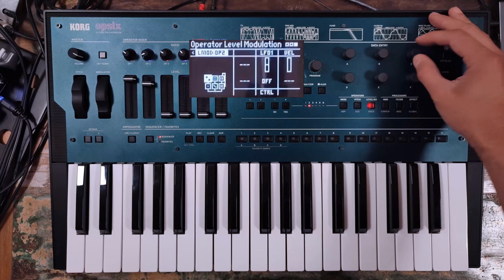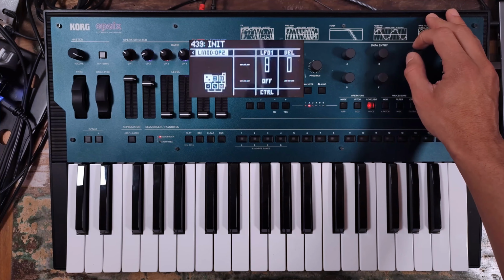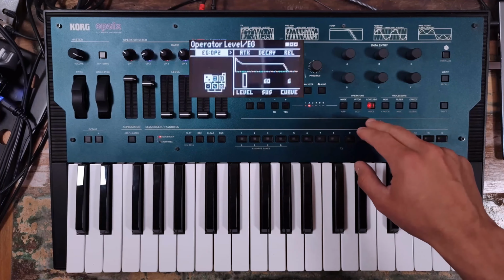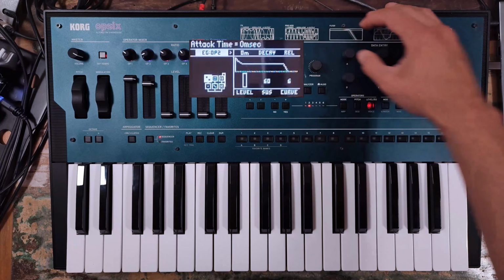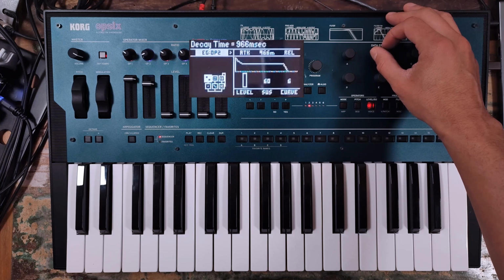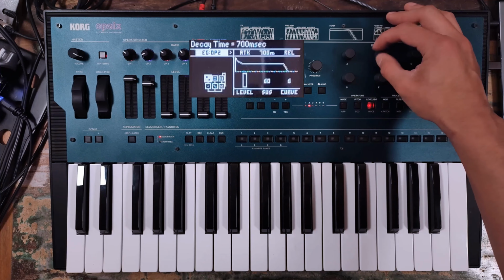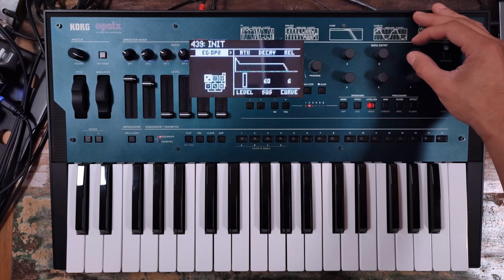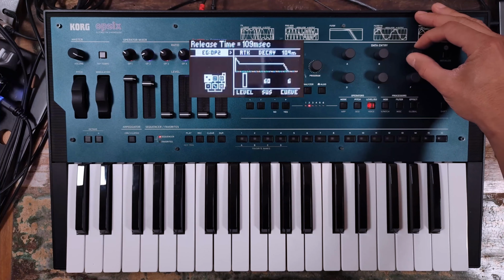Now press level EG and add velocity to operator 2. Something like 20 is good. Press level EG to change the ADSR and set the attack to 0. Decay 114. The release is going to be around 144.